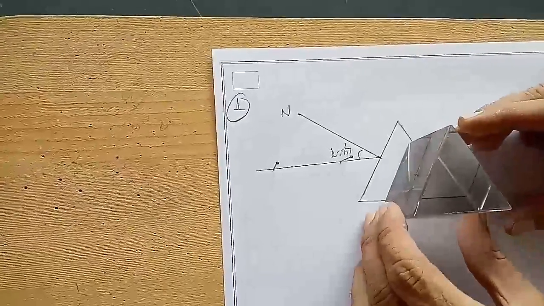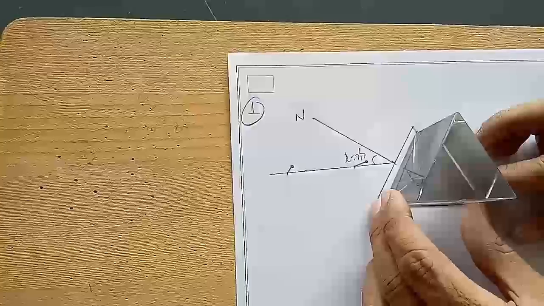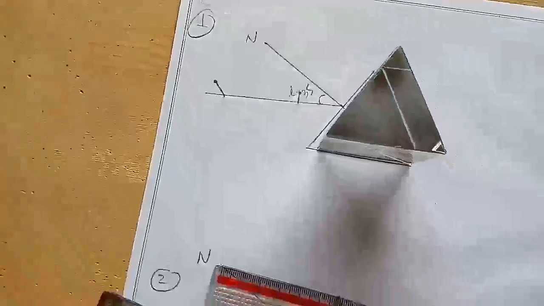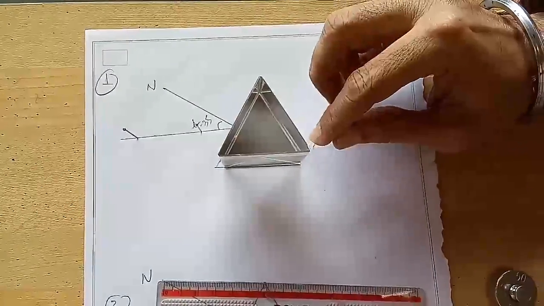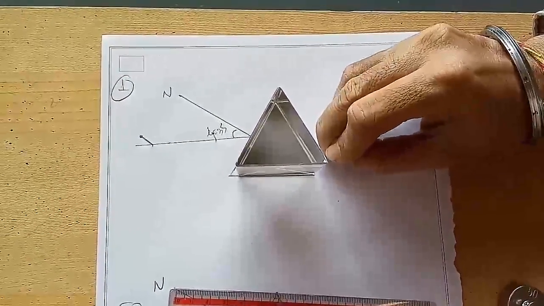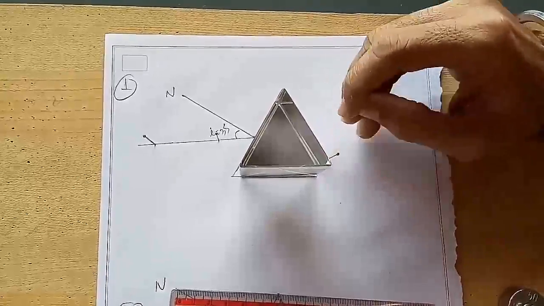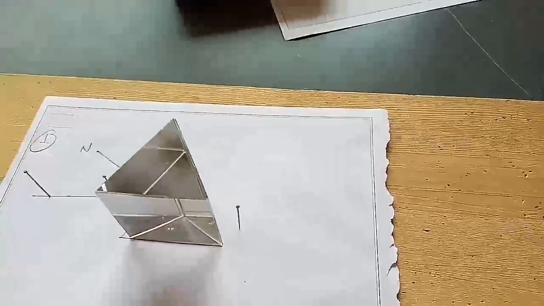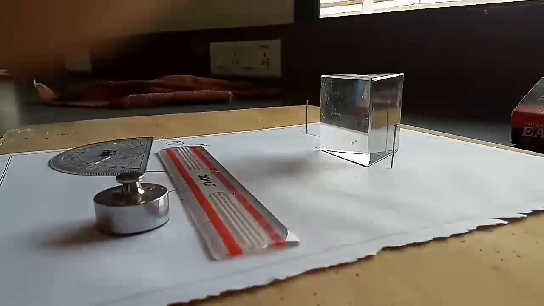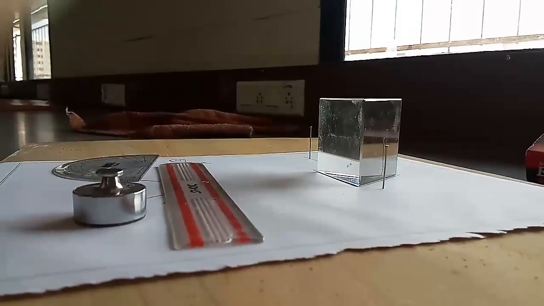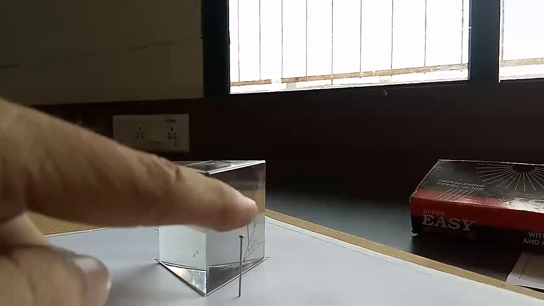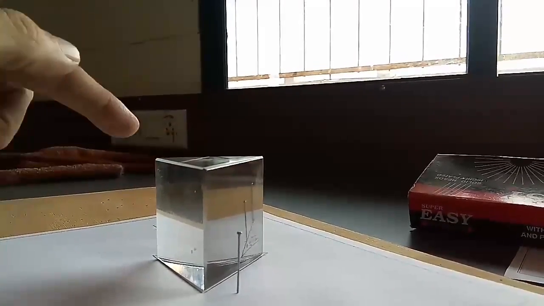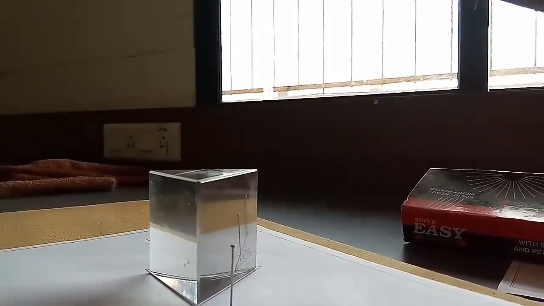Now replace the prism on its position and observe from this side, and arrange two pins in such a way that the incident and emergent rays become collinear. Now from this side, when you observe, this is the emergent ray, this is the incident ray. Now the incident ray and emergent ray are collinear.